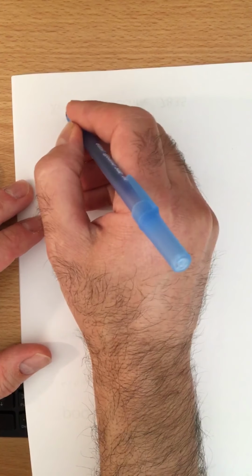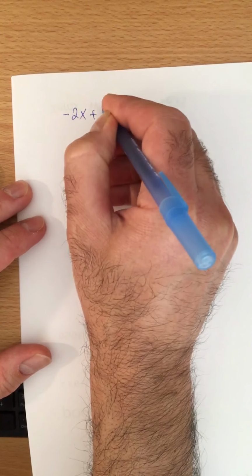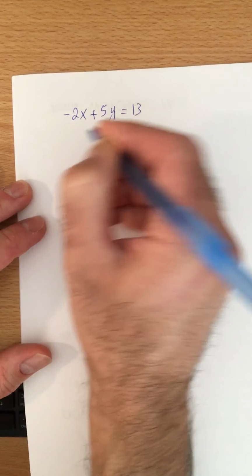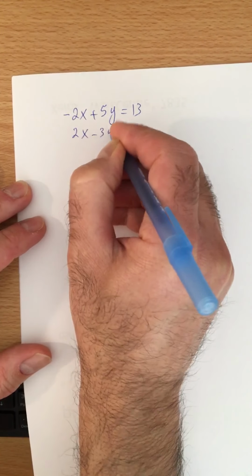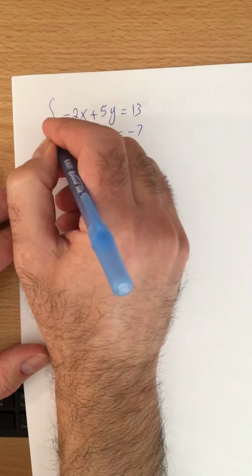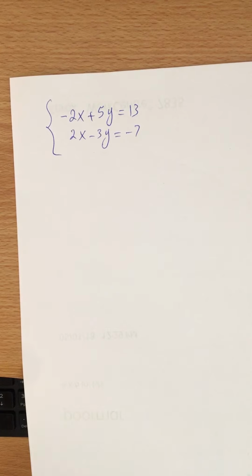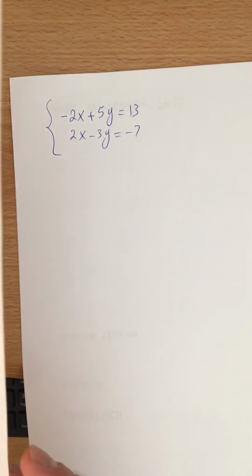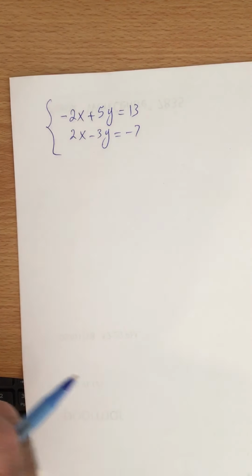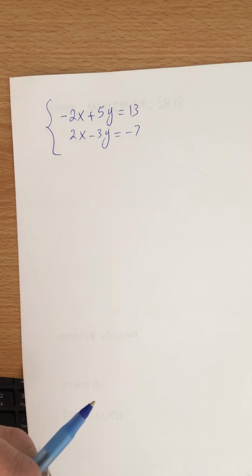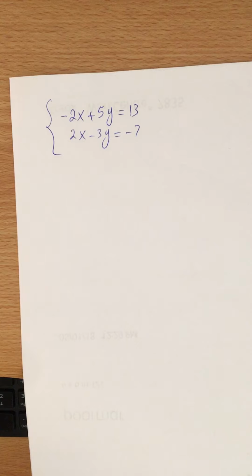So here's an example. 2x plus 5y equals 13. 2x minus 3y equals negative 7. Here's your system. Okay, so how do we do elimination? Oh, and the steps for the elimination method are given to you at the bottom of page 510, so you can review those steps. Okay. First of all, you want to make sure that your equations are in standard form.